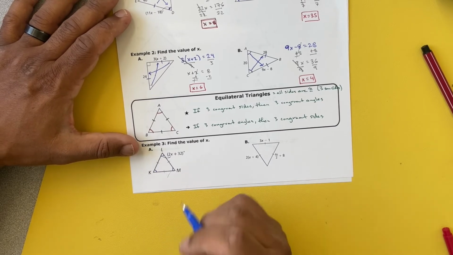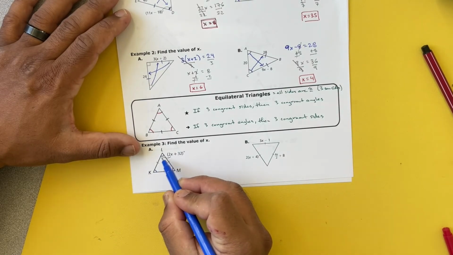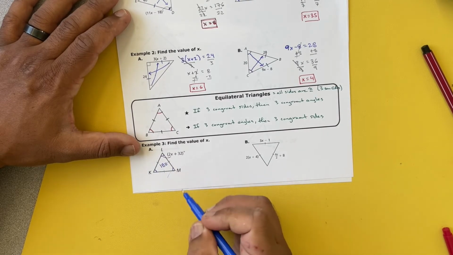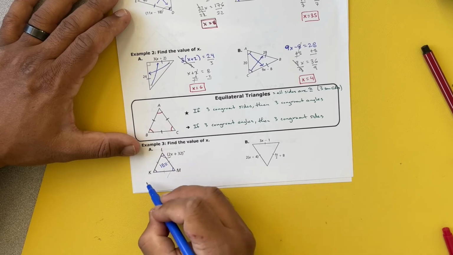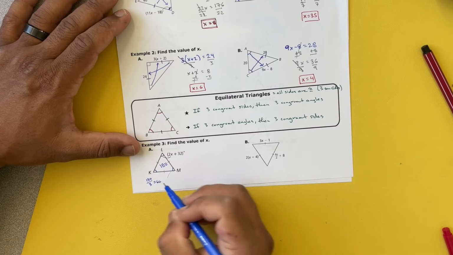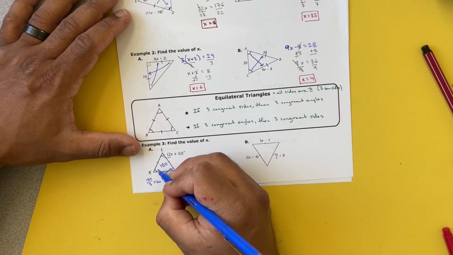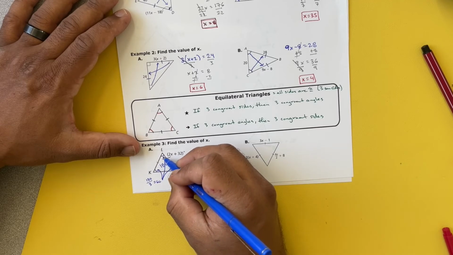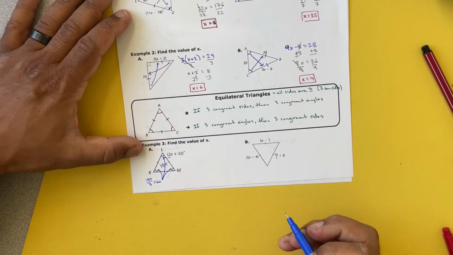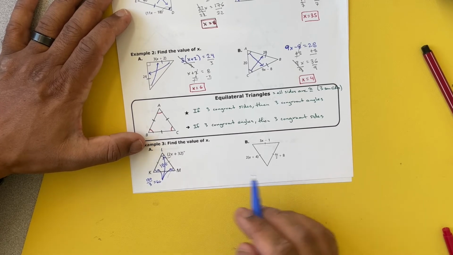Or I know that these 3 angles are the same. It's 180 degrees if they add them up. There's 3 of them. So I take 180 divided by 3, that gives me 60. And that tells me that that angle is 60 degrees, that angle is 60 degrees, and that angle is 60 degrees. So that's going to save me a little bit of work now. And I can use that on any equilateral triangle.